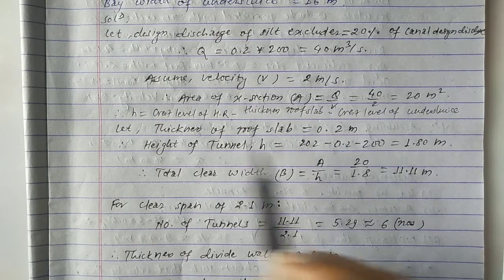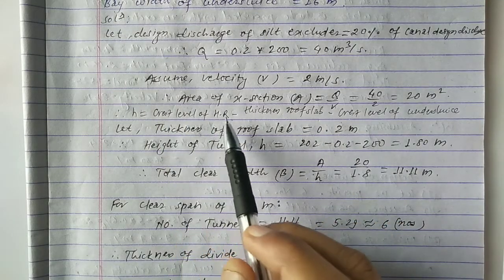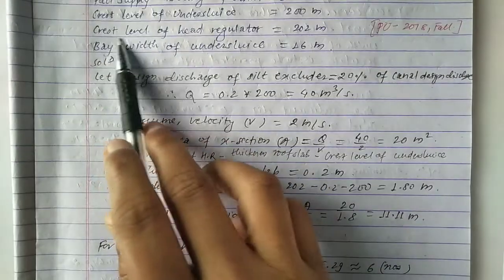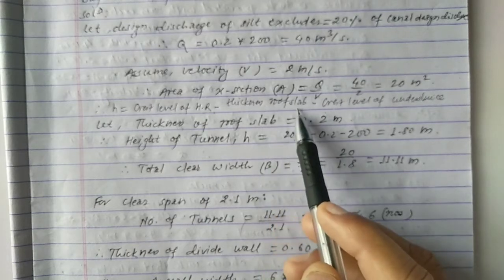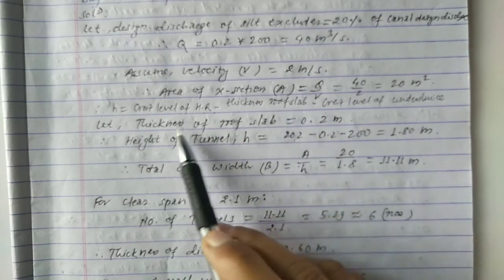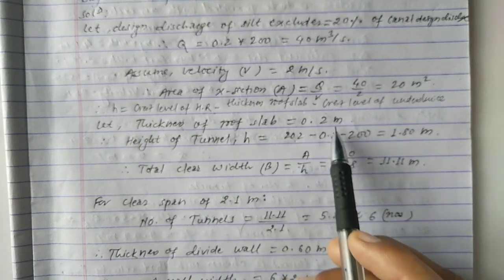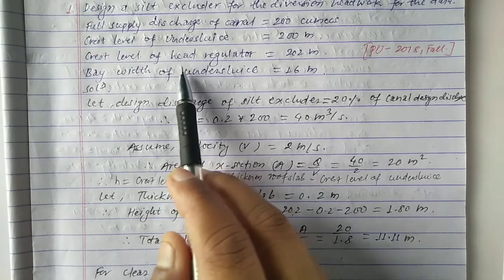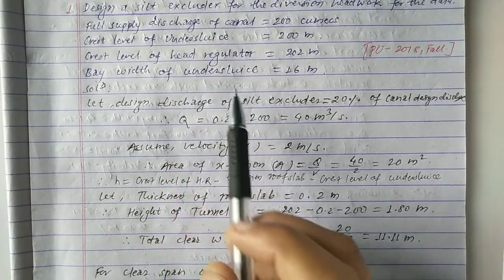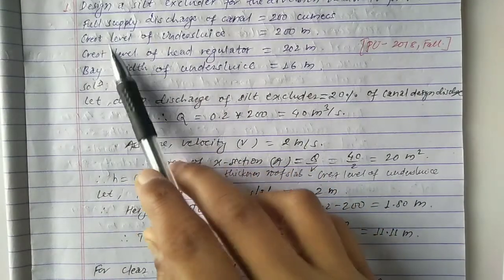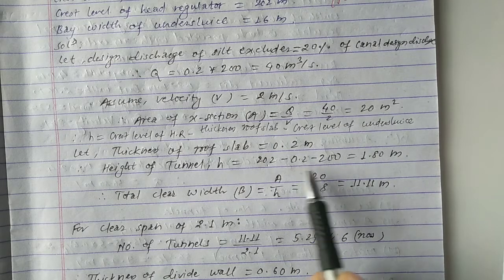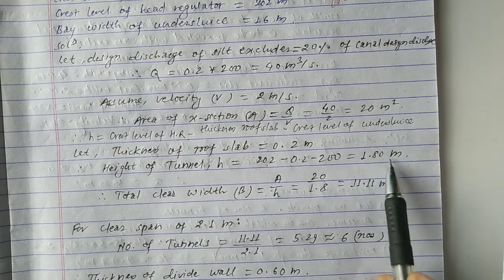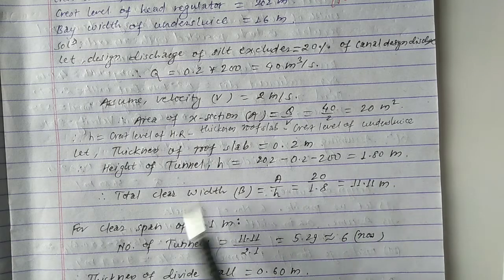We have all these values given. The crest level of head regulator is given in the question as 202. The thickness of roof slab we already know, taken as 0.2 meter. The crest level of under sluice is also given in the question, 200 meter. We keep these values, and after calculating, we get the height of tunnel equal to 1.80 meter.